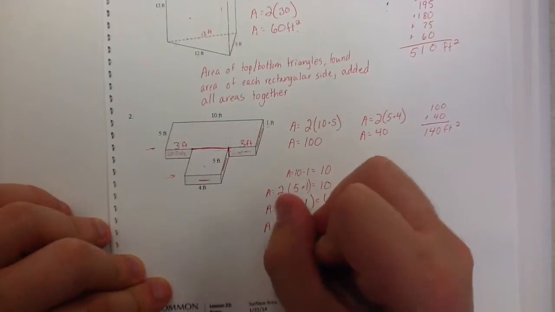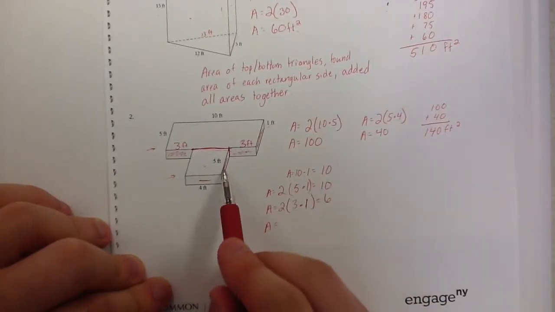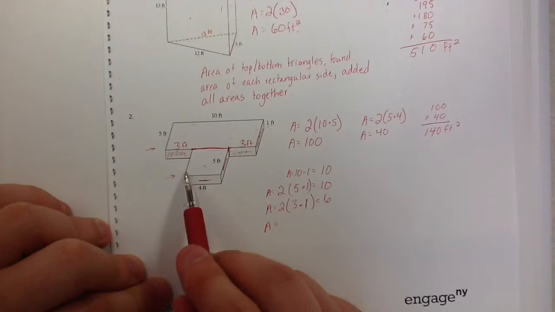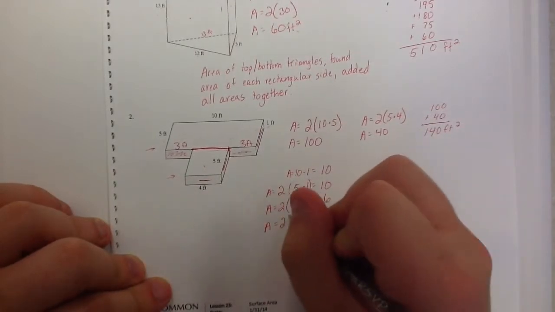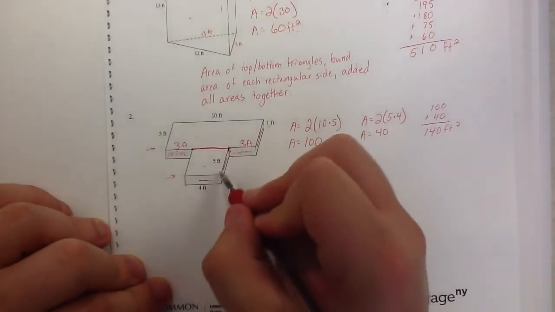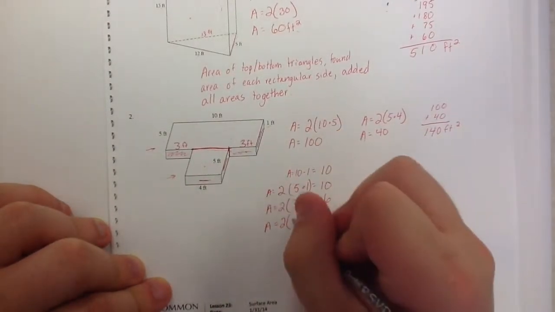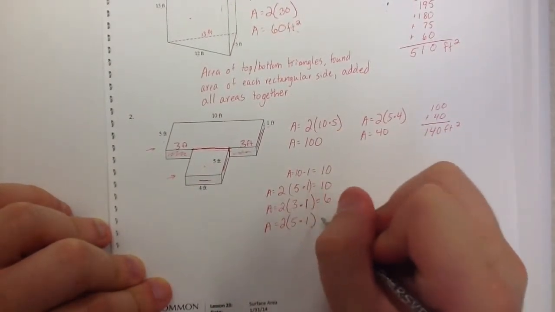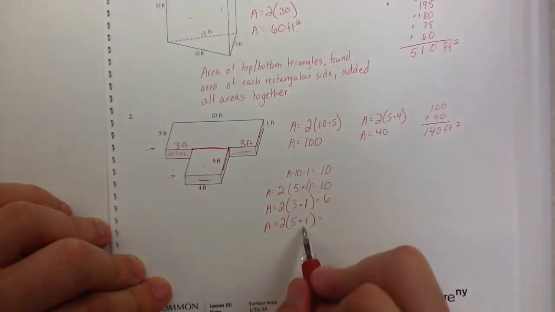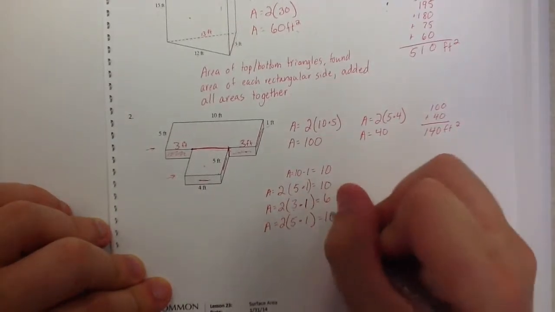Now we're going to find the area of this rectangle right here, which is going to be the same as this rectangle that's hidden over here. So there's 2 of those. These are 5 by 1. 5 times 1 is 5 times 2 is 10.